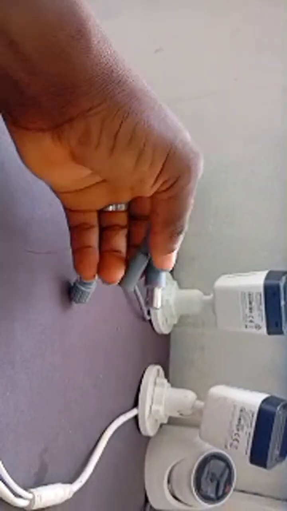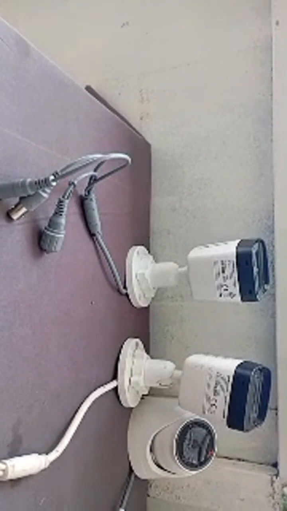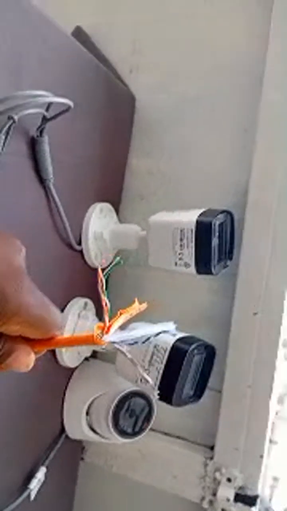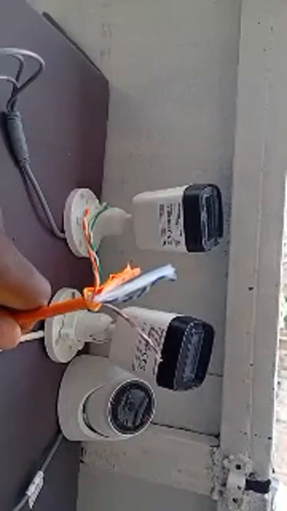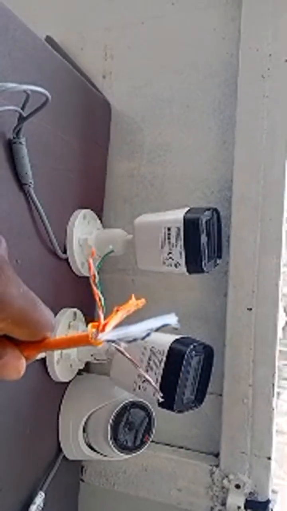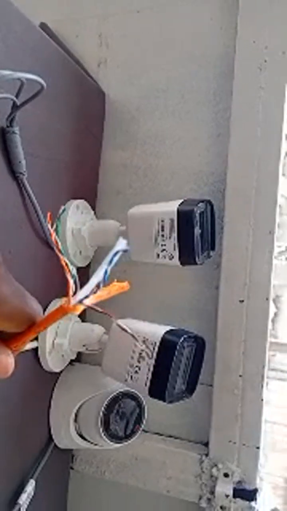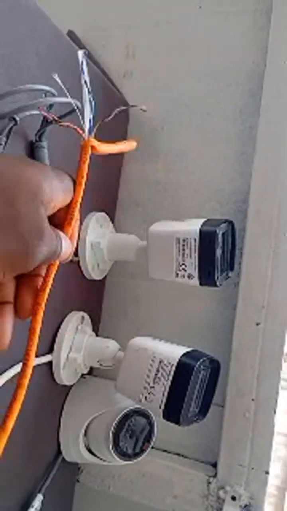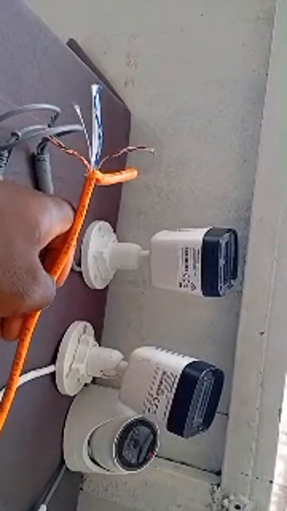The kind of cable you use for your IP camera, you can only use Cat6 cable. So this is what a Cat6 cable looks like. You can only use a Cat6 cable for your IP camera, and you can also use this Cat6 cable for your analog camera.